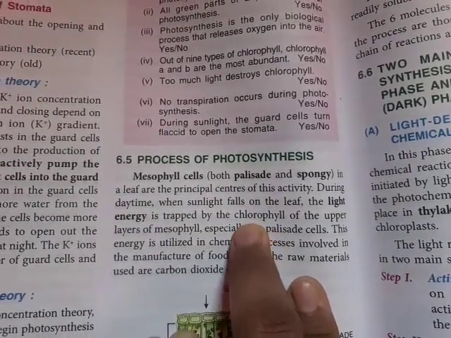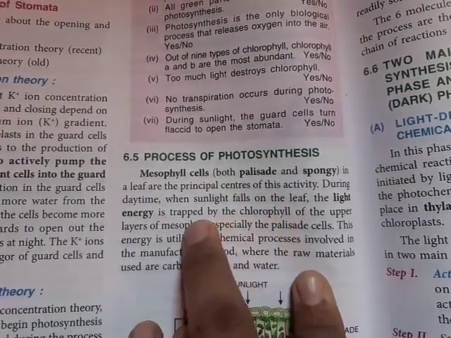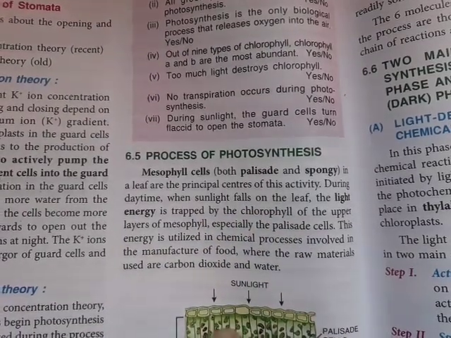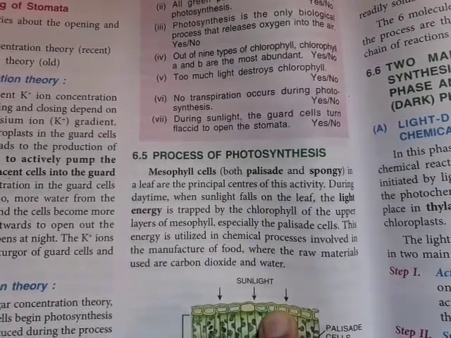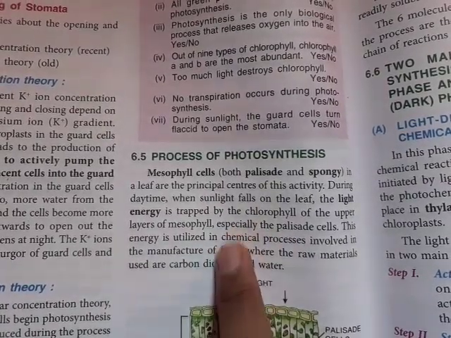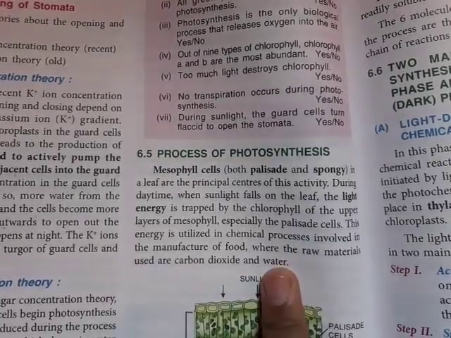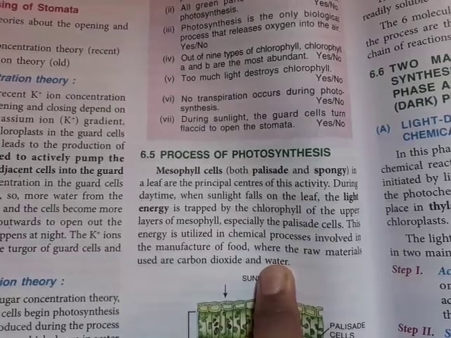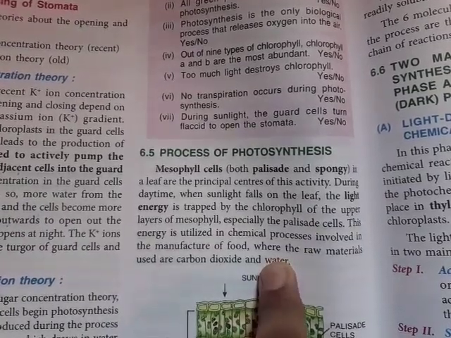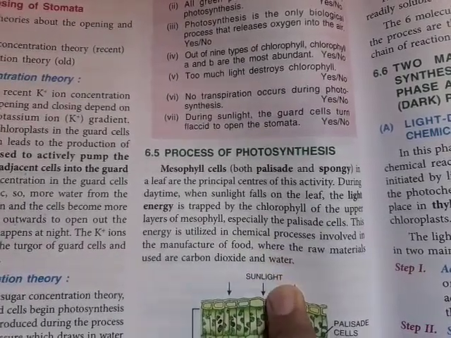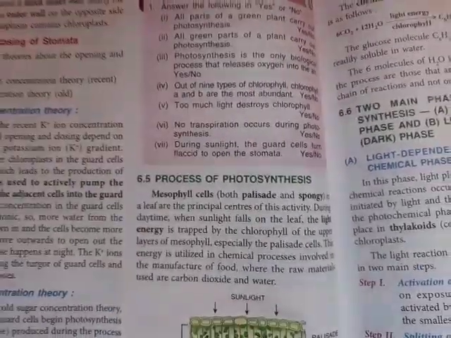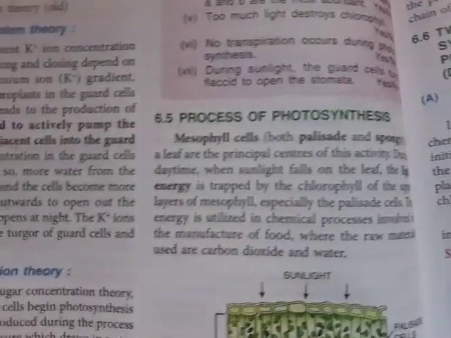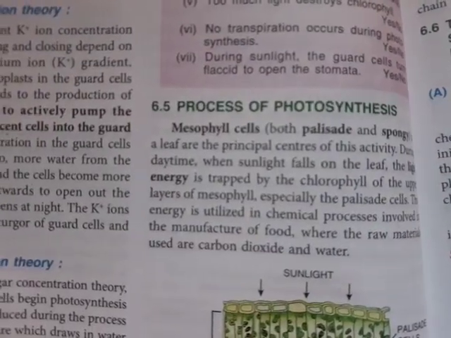So what happens during daytime is when sunlight falls on the leaf, the light energy is trapped by these mesophyll cells and by the chlorophyll, which is present on the upper side of the mesophyll cells, especially the palisade one. Then this energy is utilized in the chemical processes involved in the manufacture of food, where the raw materials are carbon dioxide and water. So mesophyll cells are basically the principal centers of this activity.